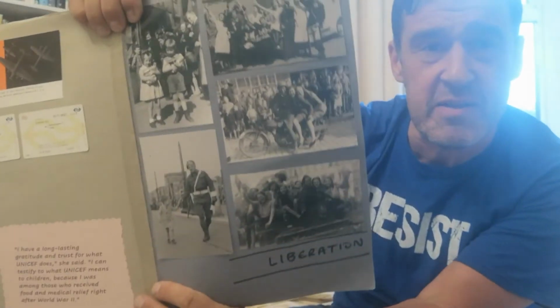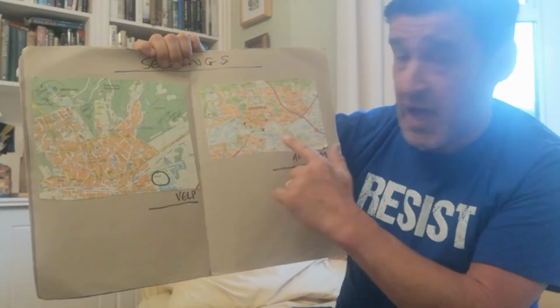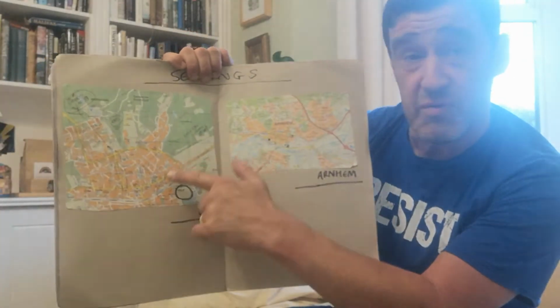I also, in my scrapbook, have pictures of places. Like this is Holland, where Audrey lived. Sorry, that's not worked very well, has it? This is Holland, where Audrey lived, and some of the events that happened when the country was liberated. And also, somewhere in here, I have maps. So this is a map of Arnhem, the city where she lived near. She lived in a bit of Arnhem called Velp.